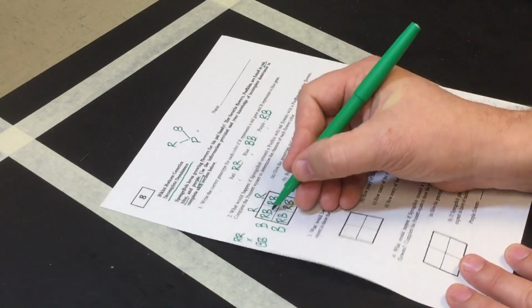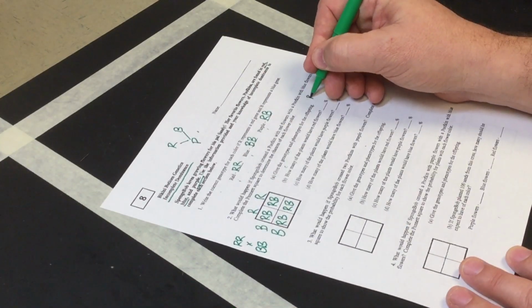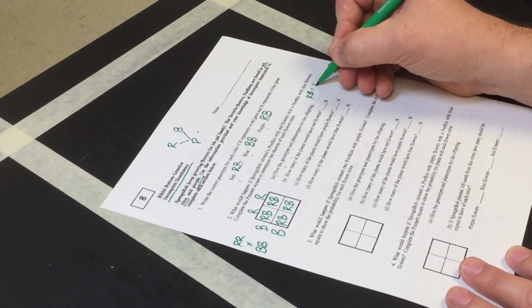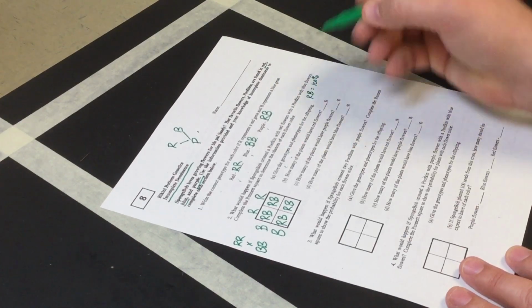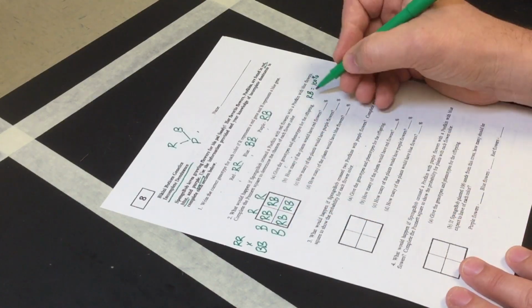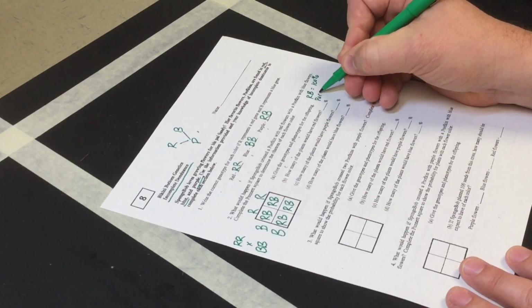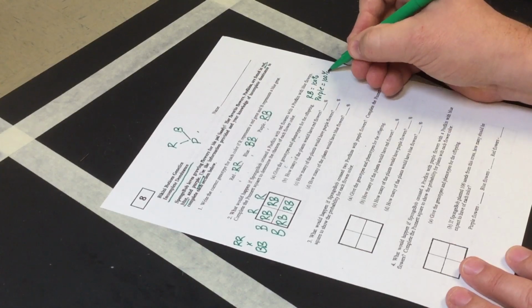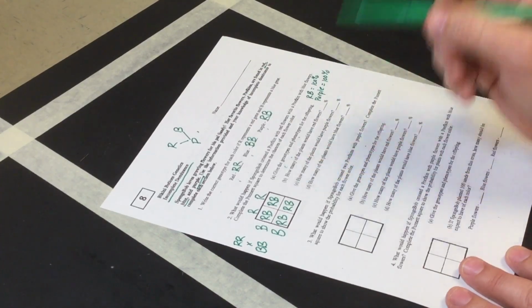Well, that's easy because they're all the same. Big R, big B is the genotype, and that's 100%. And then the phenotype is purple. And that is also 100%. Now you just simply answer the questions.